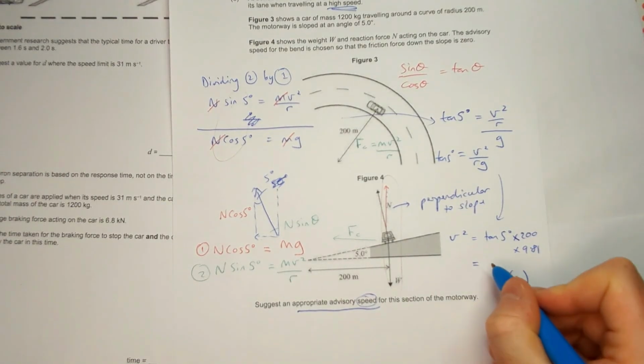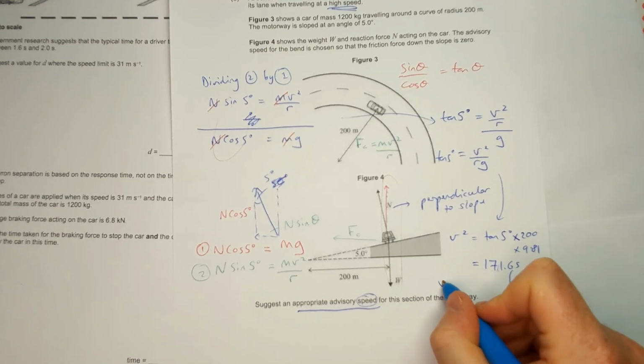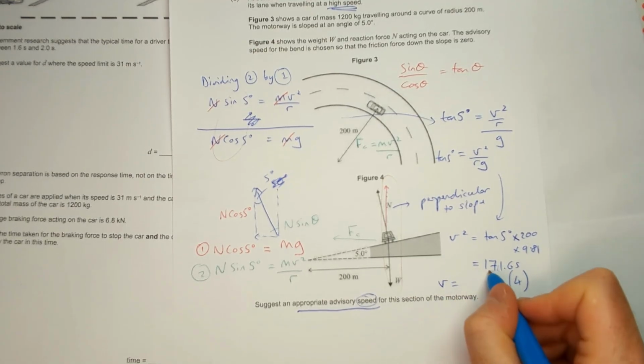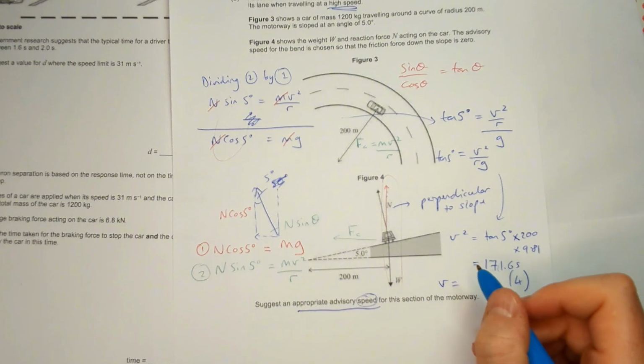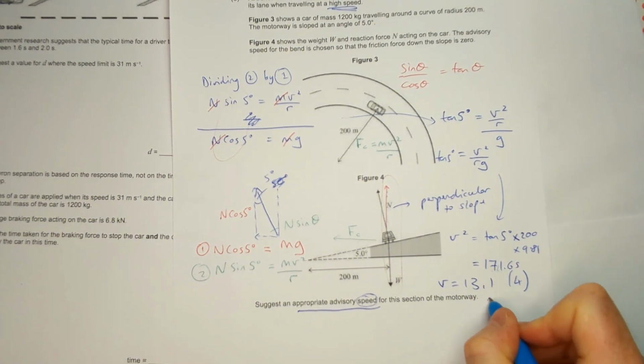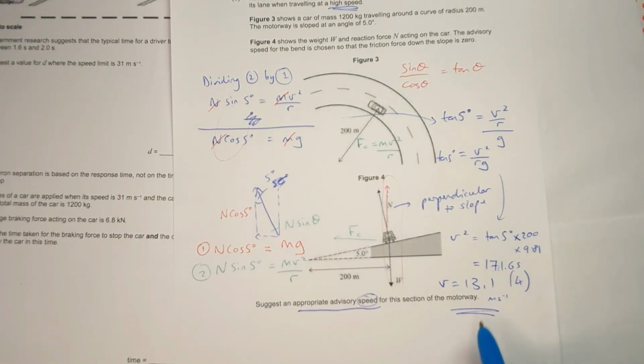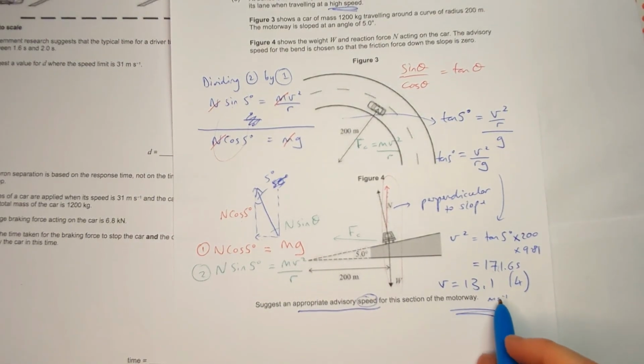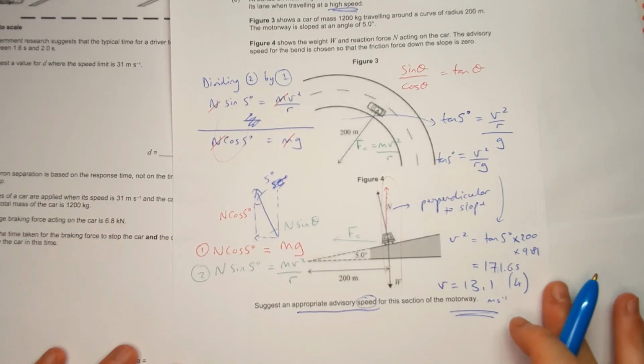Right, v squared equals 171.65. So therefore v is going to be equal to the square root of that. And if you do square root that, hopefully, 13.1 meters per second, which sounds a bit reasonable. That's a bit faster than a sprinter if you think about it. So it's roughly the speed of a car.